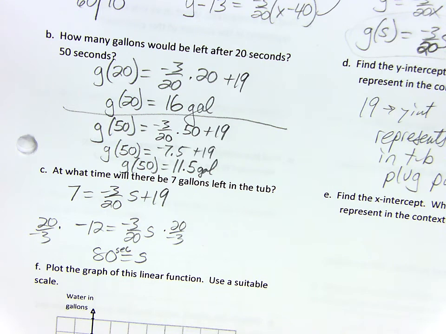Make sure whatever answer you get, check that it makes sense. Remember that at 1 minute there was 10 gallons left. So now I'm at 7 gallons left, so my time should be something bigger than a minute. Did you get 80? Okay, and that makes sense. 80 seconds.